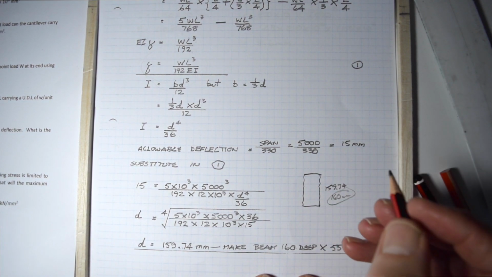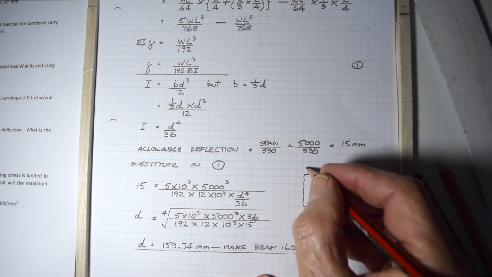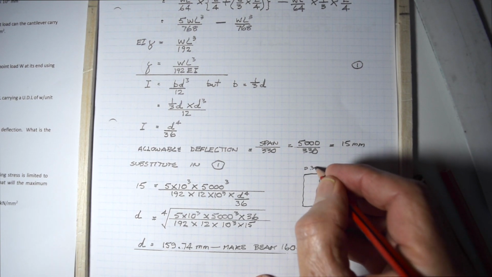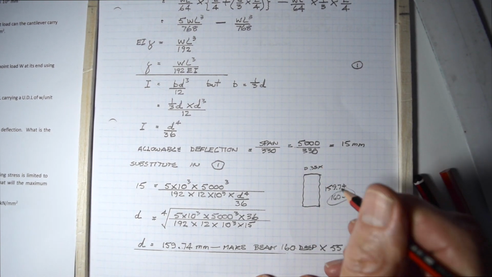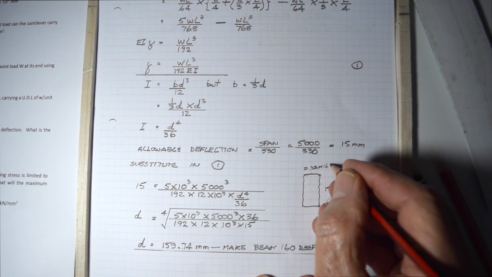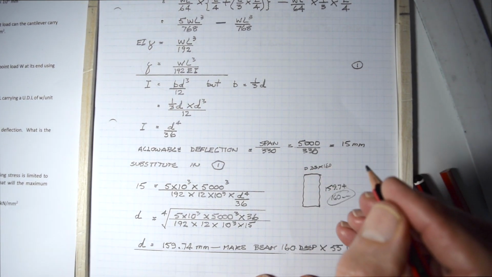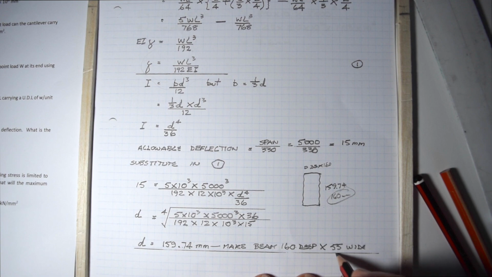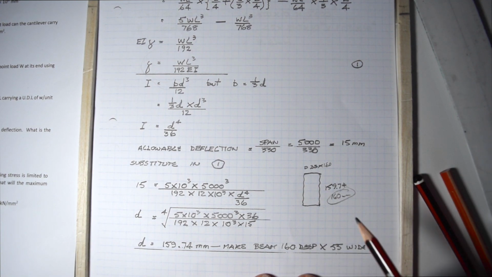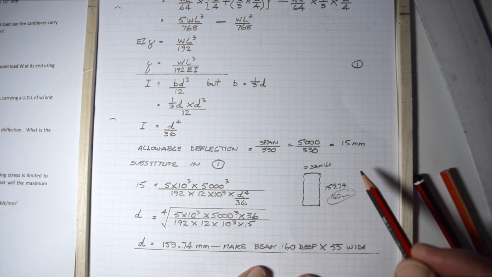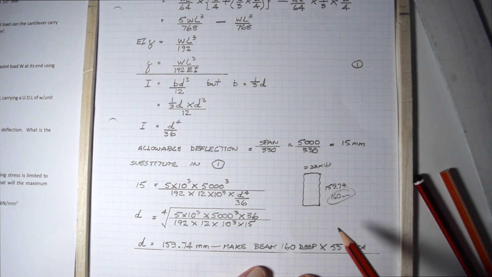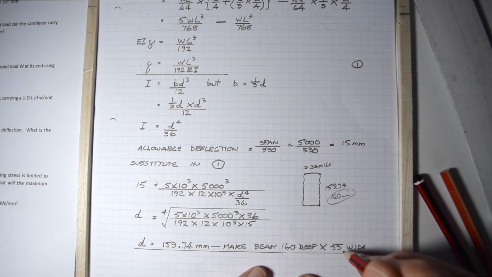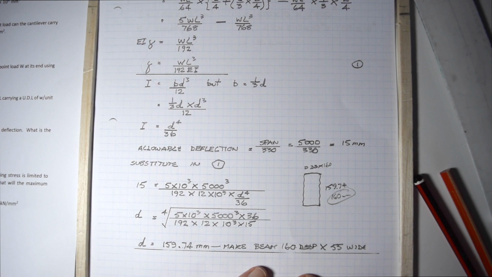The breadth was a third of the depth. So this is 0.33 times 160, which close enough is 55 millimeters. So the beam that you can use to get the deflection that's been stipulated is 160 deep by 55 millimeters wide.